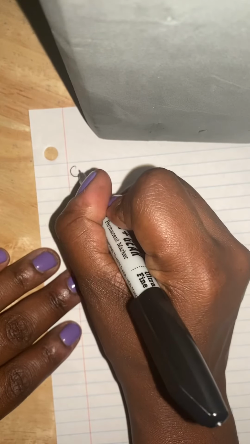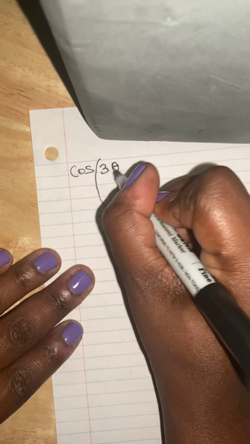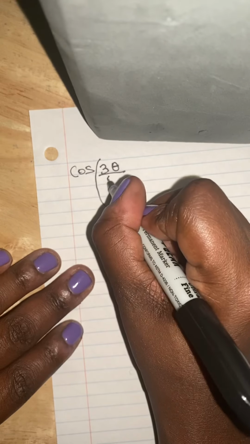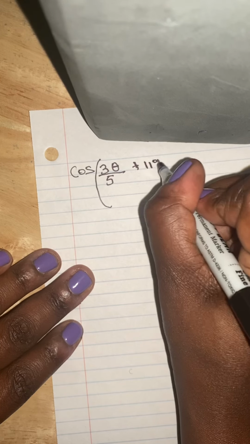So it's going to be the cosine. Okay, it's going to be the cosine of 3 theta over 5 plus 11 degrees.